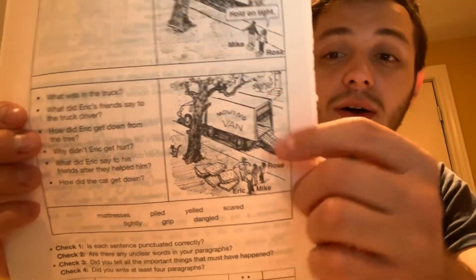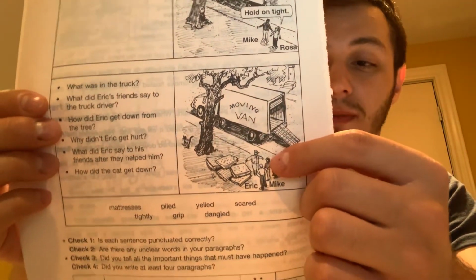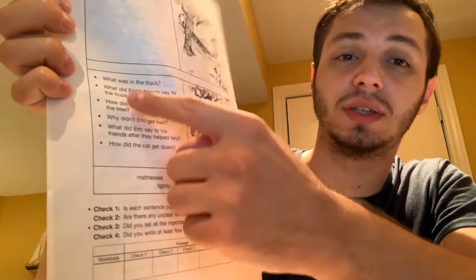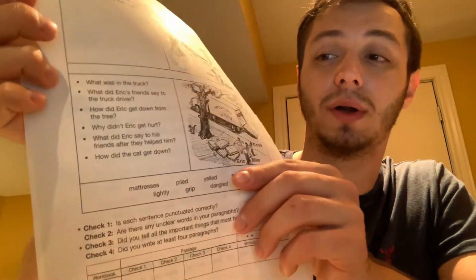The second half of your story will tell how Eric's friends helped get him out of the tree without getting hurt. So let's look at the last picture. So your story will have to tell what's going on in this last picture. For the middle part of your story, you're going to use these questions to help you write that part. Once again, you can make up what happens in the middle part, you can be creative, and you can also make up what people said.